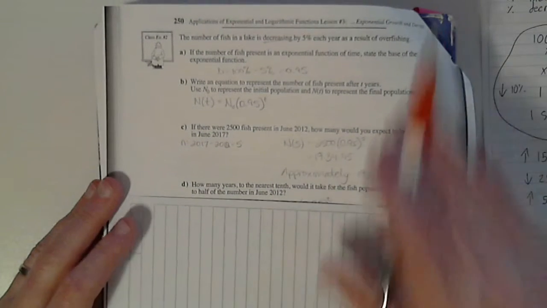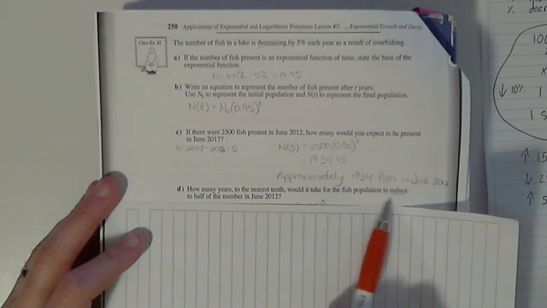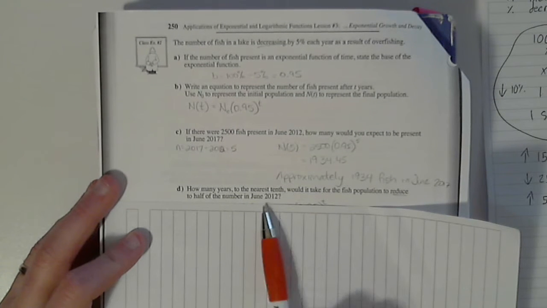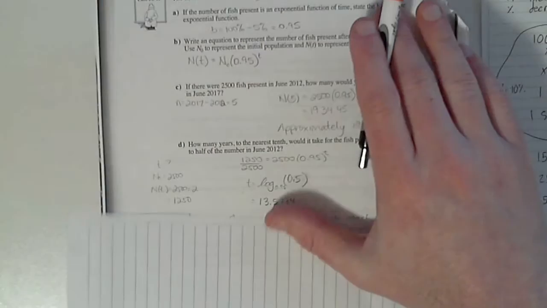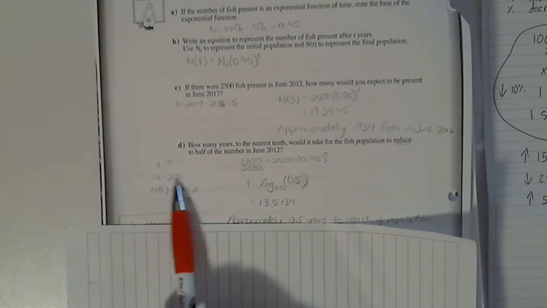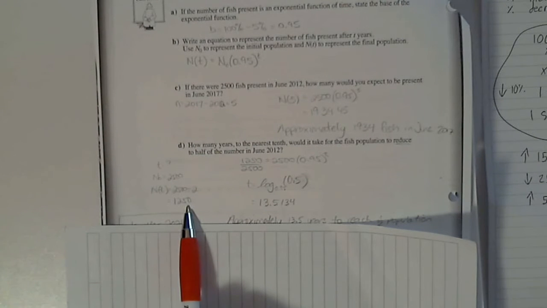Easy, easy. How many years to the nearest tenth would it take for the population to reduce to half its number? And this is almost the exact same question as on the last page, so I can just show you the answer here. We're trying to solve for t this time. We don't know what the time is, but we know the initial population is 2,500. We know the final population should be 1,250, should be half that value, and then we just need to solve.